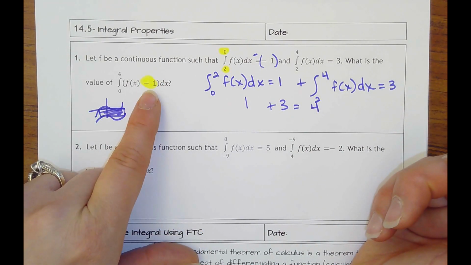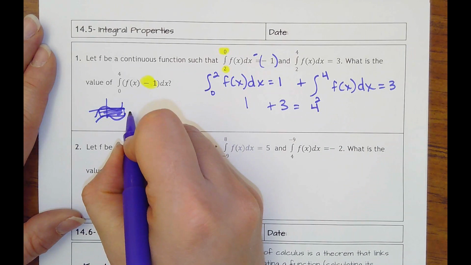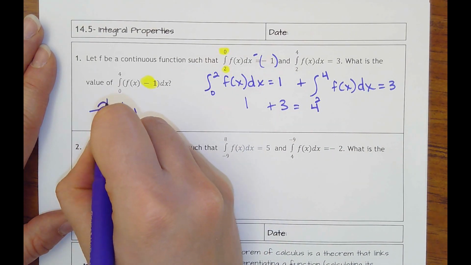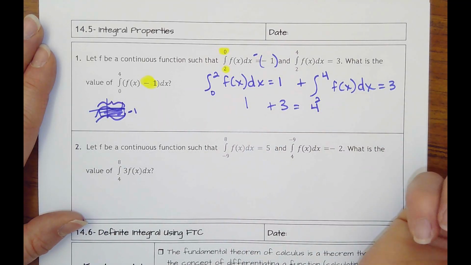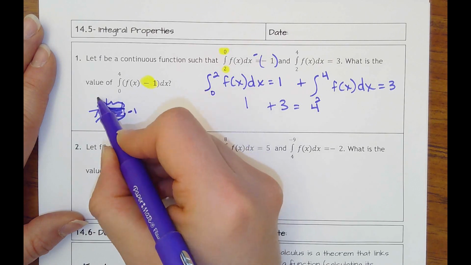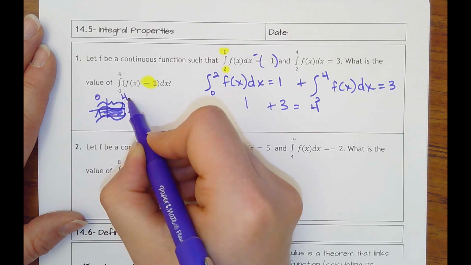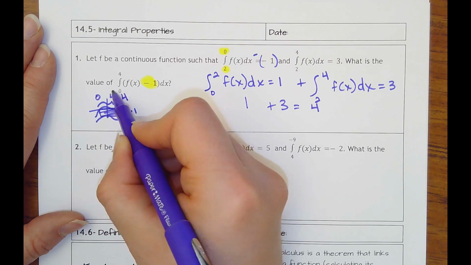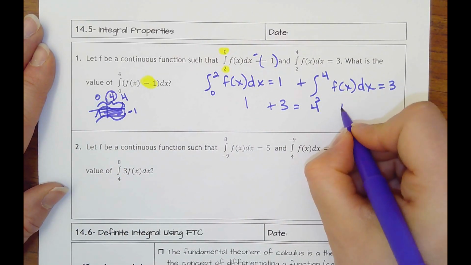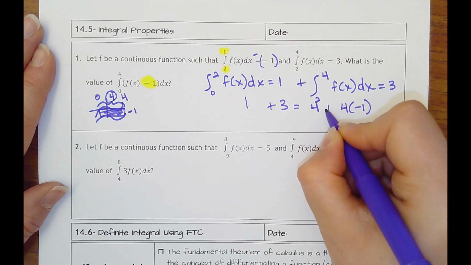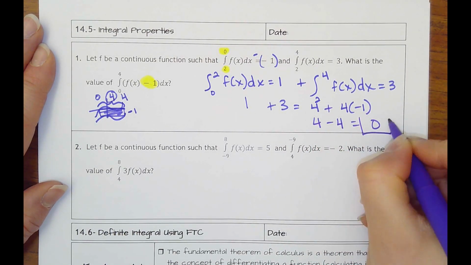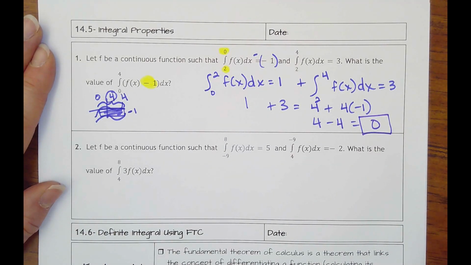But now thinking of that rectangle, I know it's going to be 1 unit down. How long is it? Well, we can really just take the b minus the a, because we're going from 0, which I know this graph is not drawn right, but we're going from 0 to 4. That's going to be a width of 4. So our rectangle is 4 by -1. So we'd have 4 times -1. Well, that's -4. So actually, I'm going to net no area. Everything's going to cancel out.